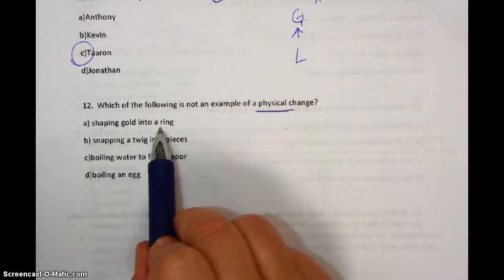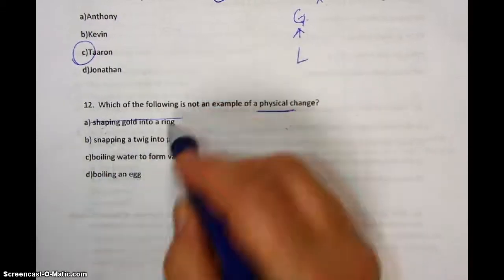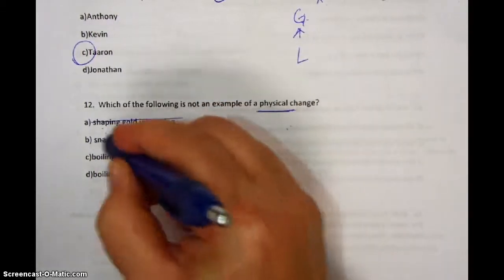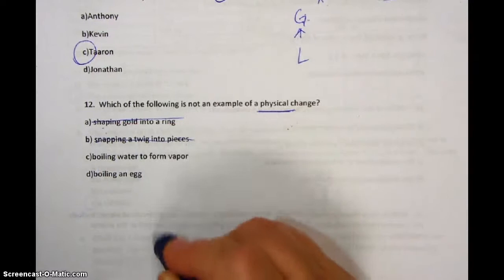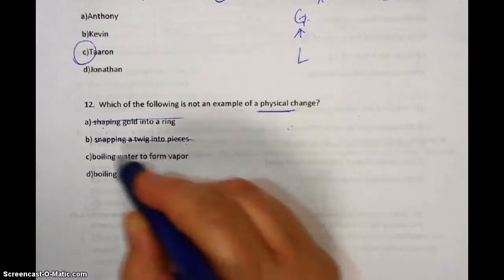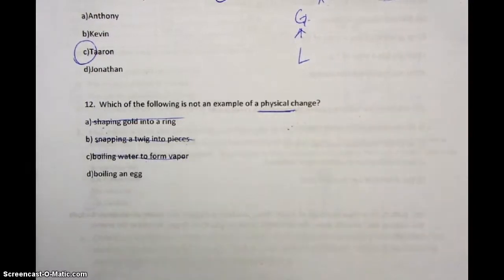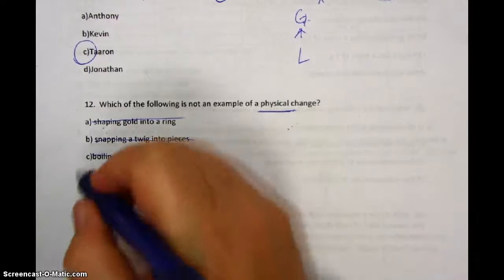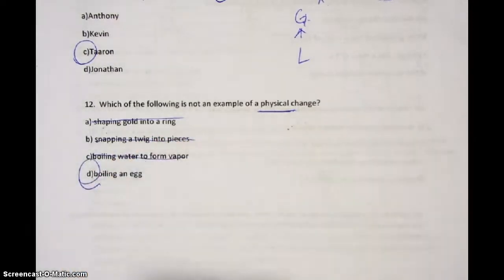Okay, shaping gold into a ring, it's still gold. Snapping a twig into pieces, it's still a twig, it's still wood. Boiling water to form a vapor, it's still water, it just happens to be water vapor. Boiling an egg, that's cooking, you're cooking the egg, so it's D.